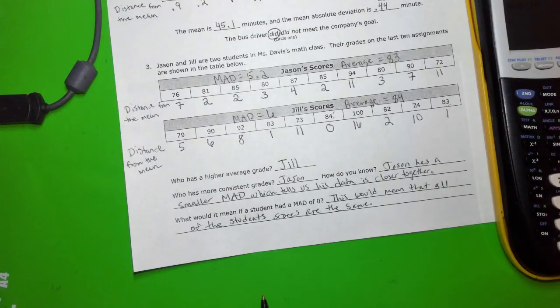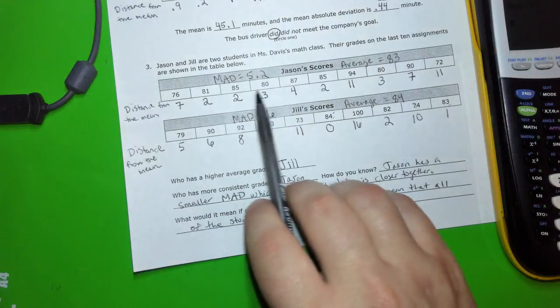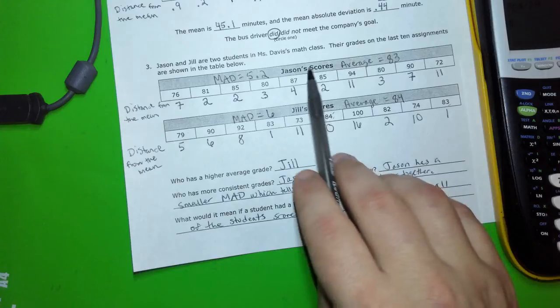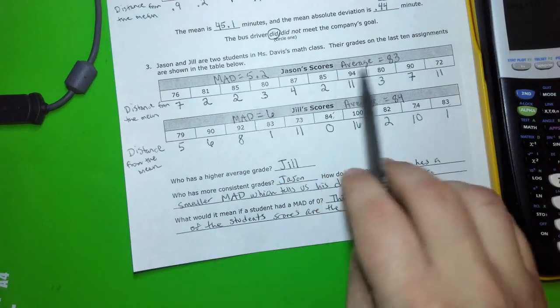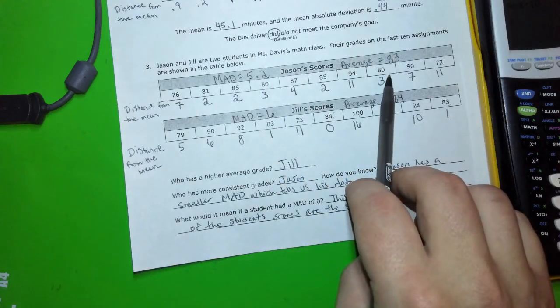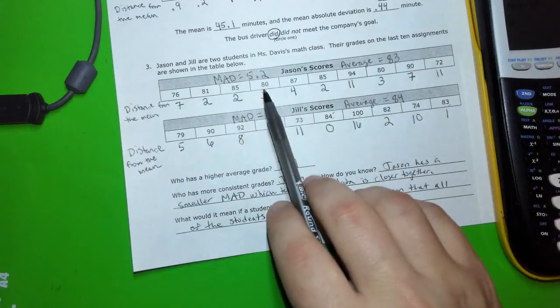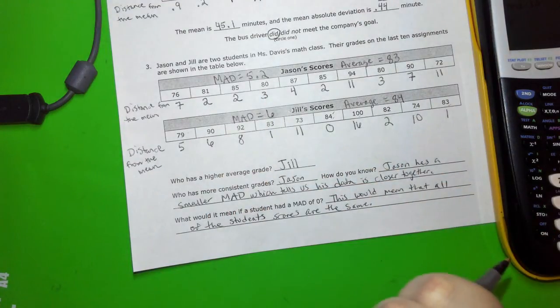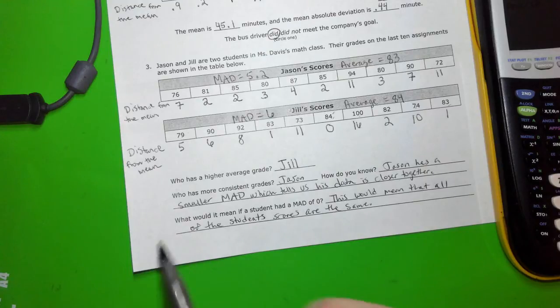Now, obviously, that rarely happens. It happens on occasion, right? For example, I think in one of these, let's see, did Jason or Jill score the same? Yep, so see, Jason scored an 80 twice, right? So it happens every now and again, okay, where a student will score the same on a test, but to score the same on every test, that's extremely unlikely. Okay, so a MAD of 0 generally never happens, but it is possible if you do somehow manage to score the same on every test.